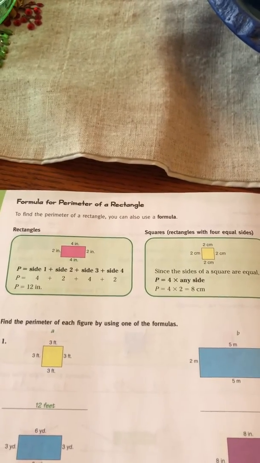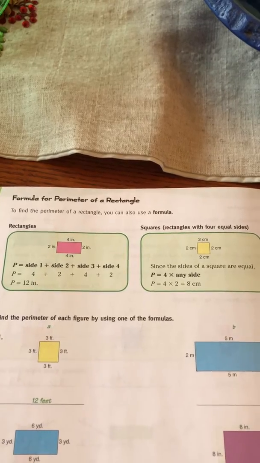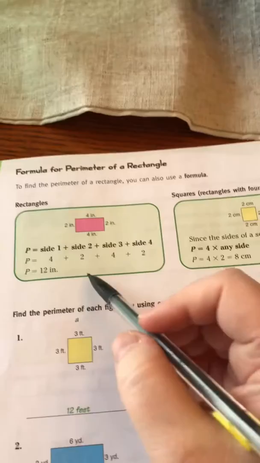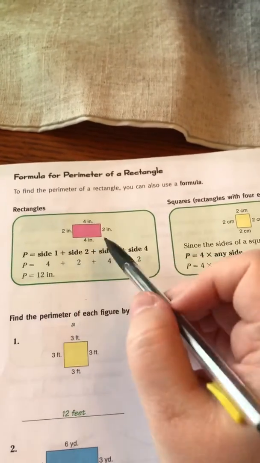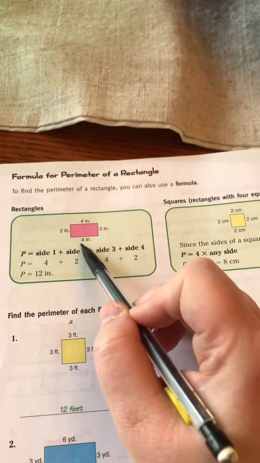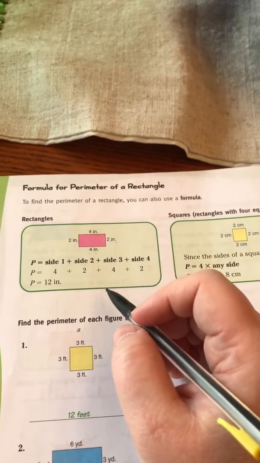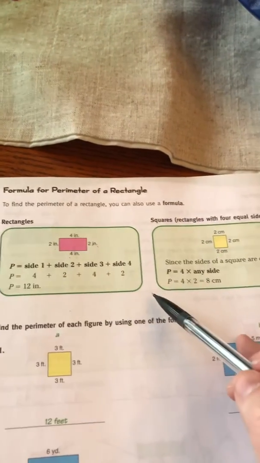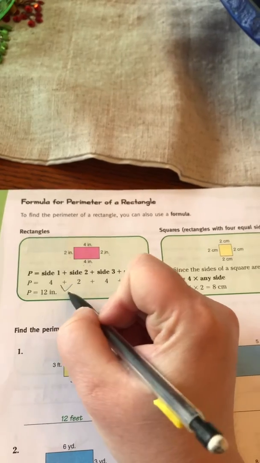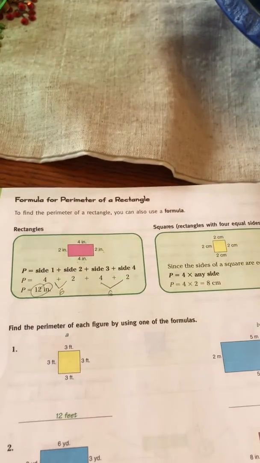So to find the perimeter of a rectangle, you can use a formula or an equation. You know, it helps you solve the problem. So we're going to say P for perimeter. So you just add the sides. So 1, 2, 3, 4. You'd add all those sides. So 4 plus 2 plus 4 plus 2. So 4 plus 2 is 6, 4 plus 2 is 6, and then 6 plus 6 is 12.